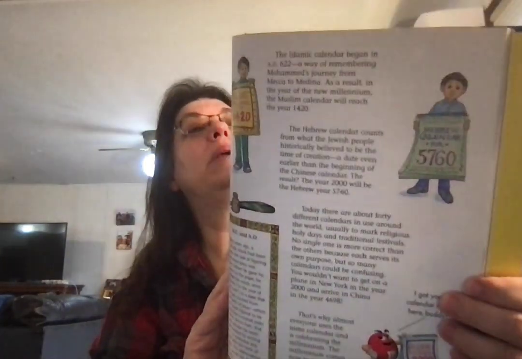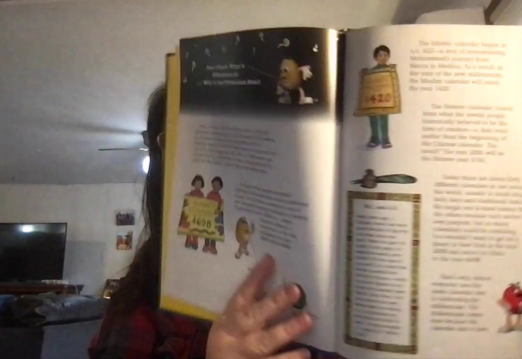Now I know what a millennium is. Why is it a millennium now? Because it's the year 2000 in our calendar, 23 years ago. That's a long but interesting story.